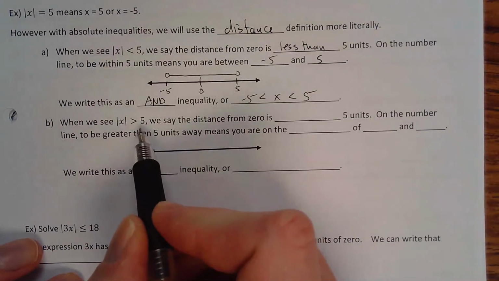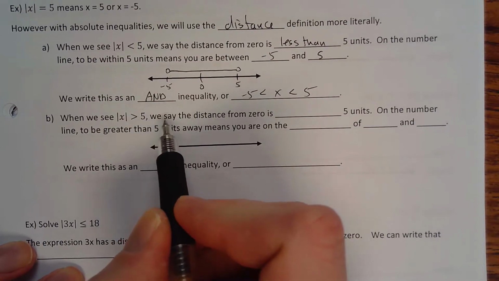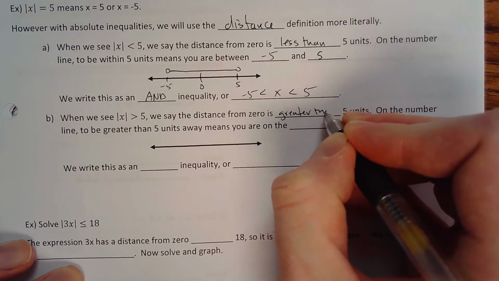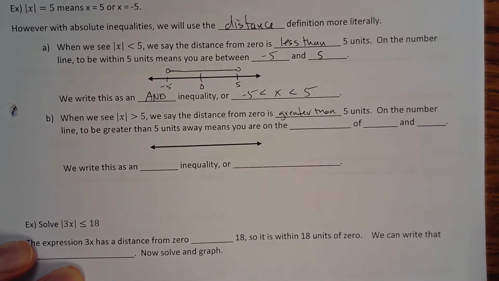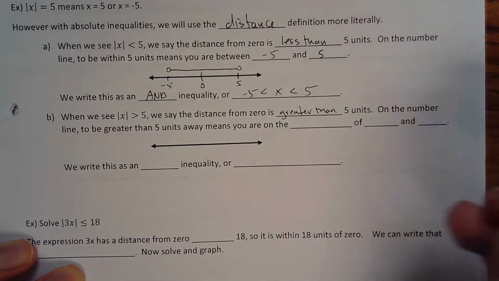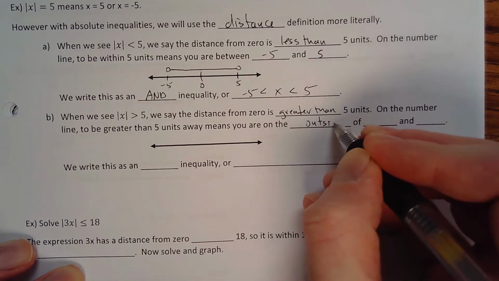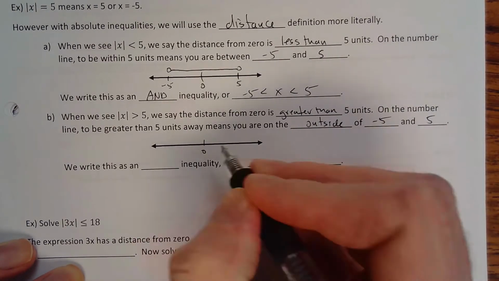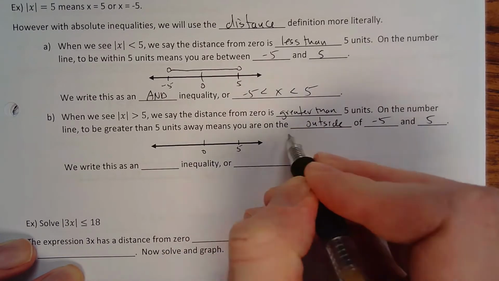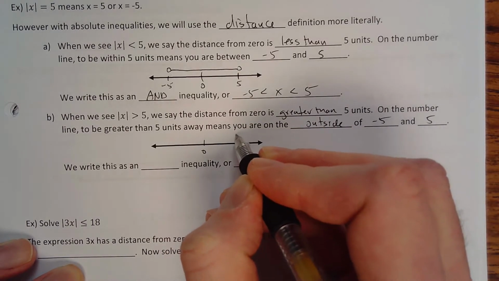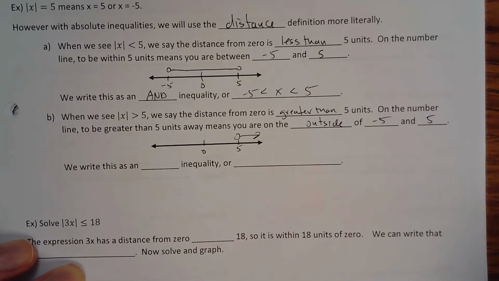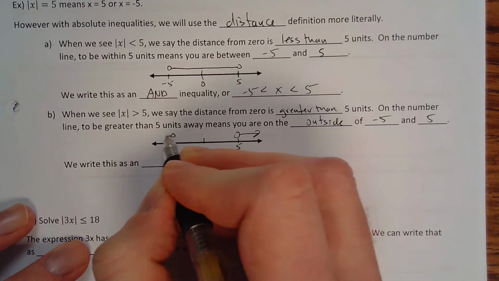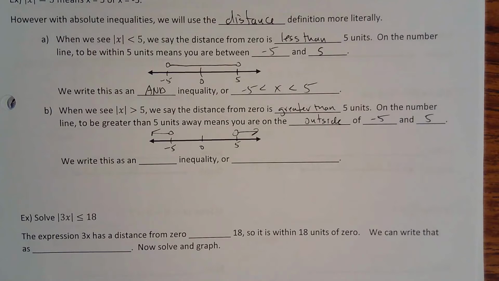When we see the distance is greater than 5, it's like we're being pushed away. So we say the distance from 0 is greater than 5. So on the number line, it would be more than 5 units away. So you'd be outside of -5 and 5. So here's 0, here's 5 units to the right, I'm beyond that. So I'm further over than that. Okay? So larger, more than that. So being pushed away. And then if I go 5 units this way to -5, I'm more than that. So I'm further away. So you get pushed out.